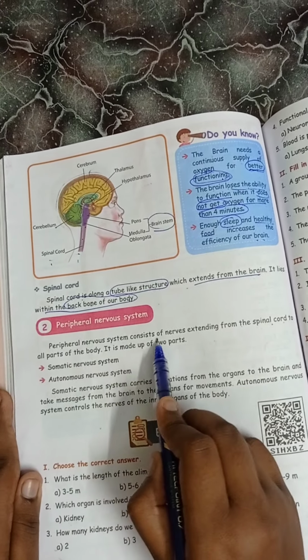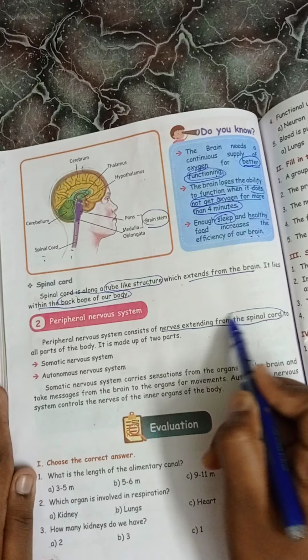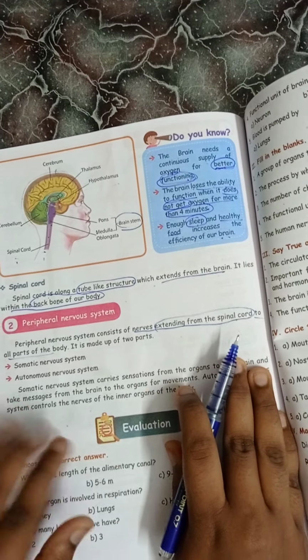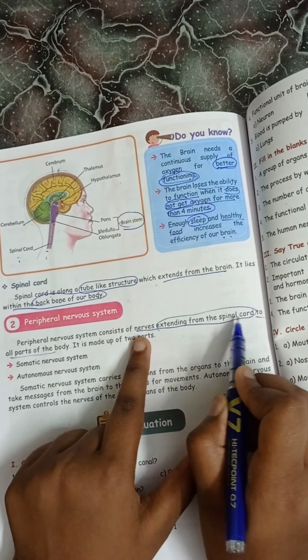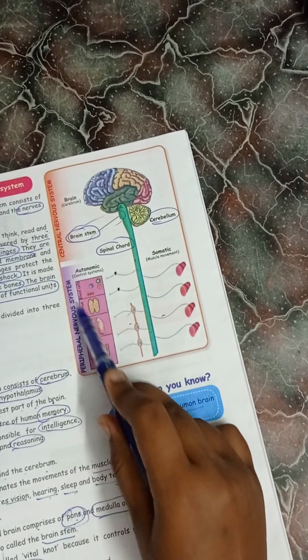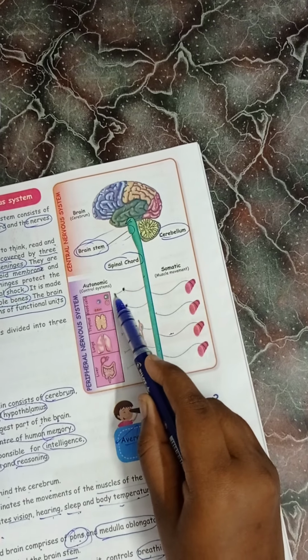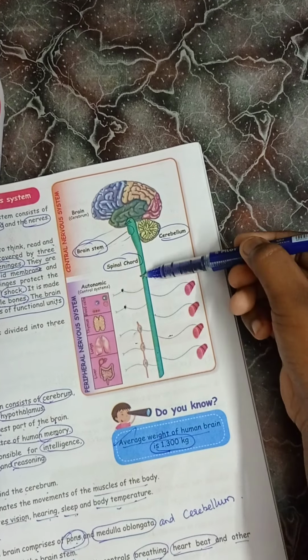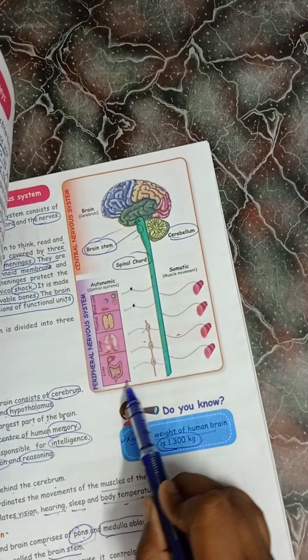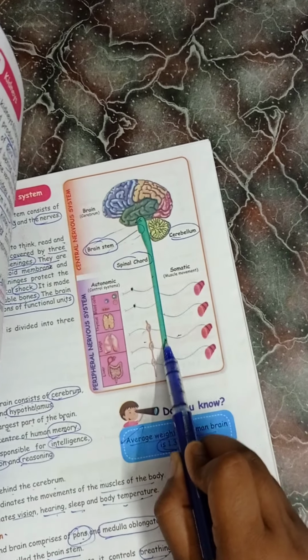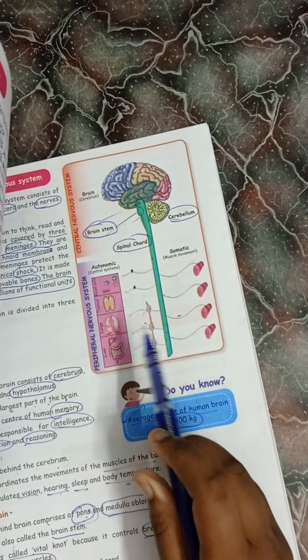The peripheral nervous system consists of nerves extending from the spinal cord to all parts of the body. Now we will see the diagram, children. This is the peripheral nervous system. It consists of nerves extending from the spinal cord to all parts of our body. Okay, children?